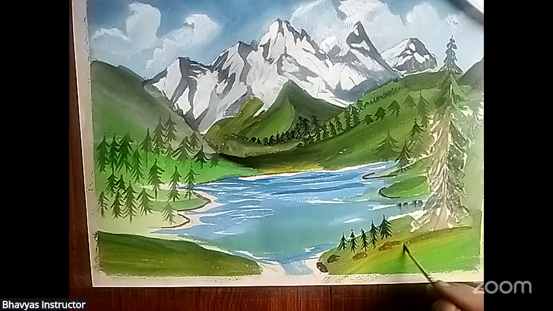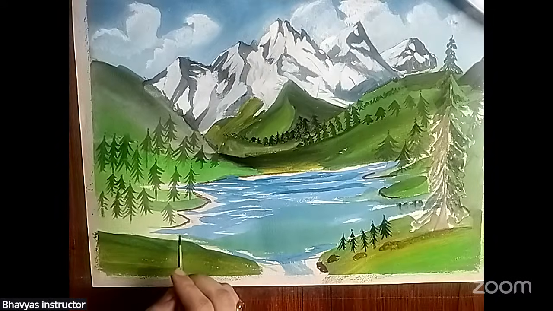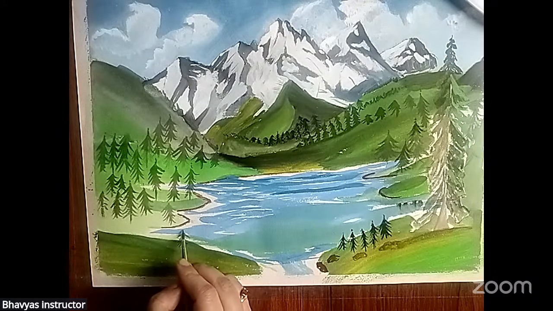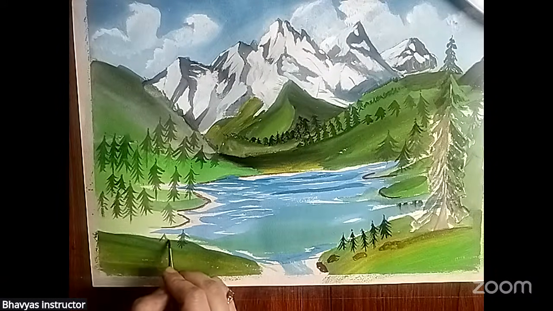So the ground area should be visible. Okay. That's it. Little more touch-ups. Just touch-up part is remaining, where we will add little small trees.